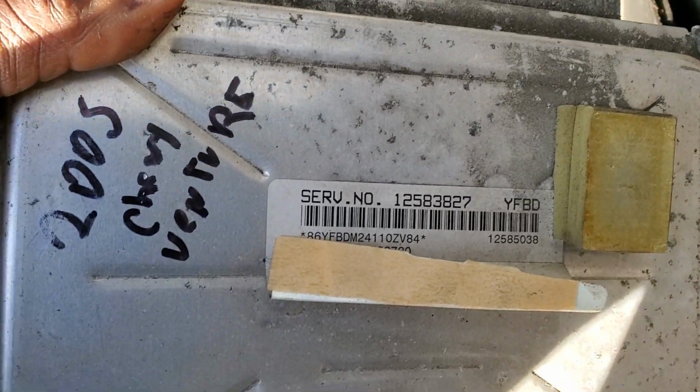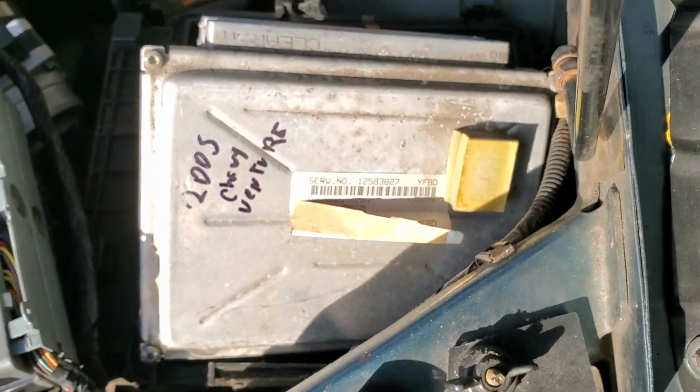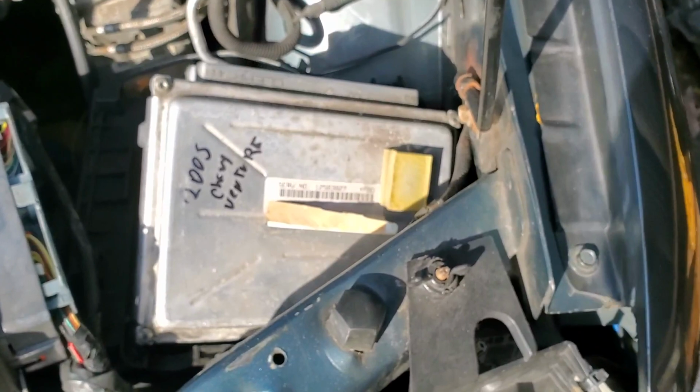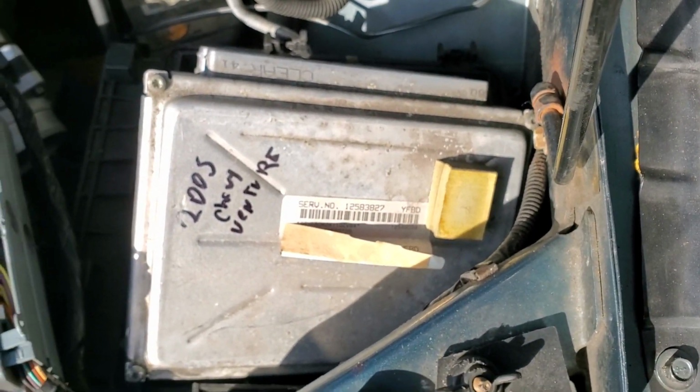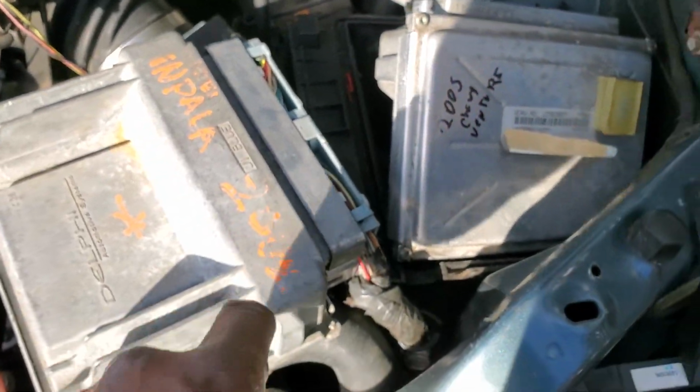It's just like an iPhone. Sprint has it, AT&T has it, T-Mobile has it. What you need to do is change the software for whatever car it works in. The same computer can work for more than 300-400 cars.